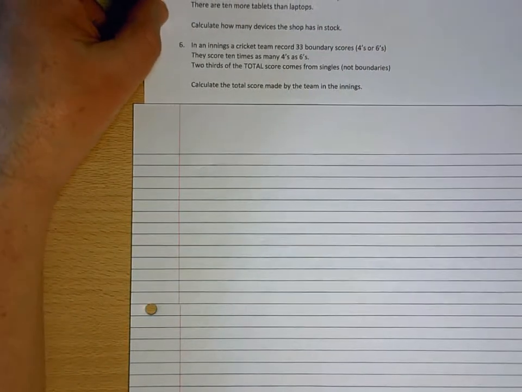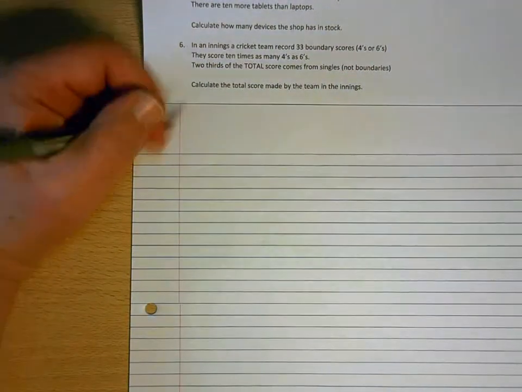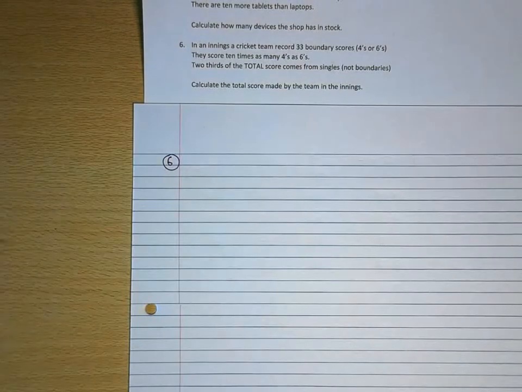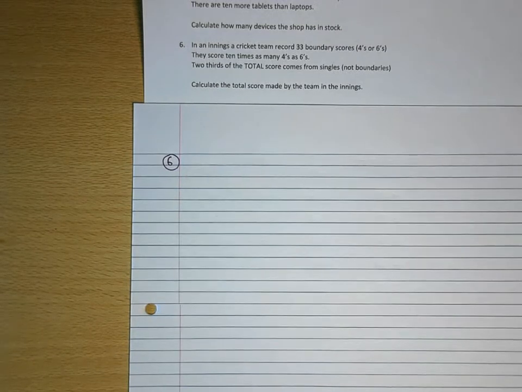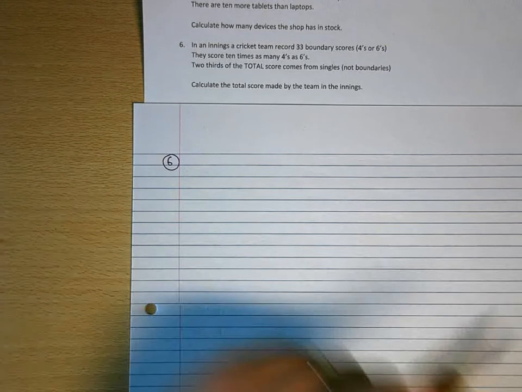And the final warm-up question. In an innings, a cricket team record 33 boundary scores, which are 4s or 6s. They scored 10 times as many 4s as 6s. 2/3 of the total score comes from singles. Calculate the total score made by the team in the innings.